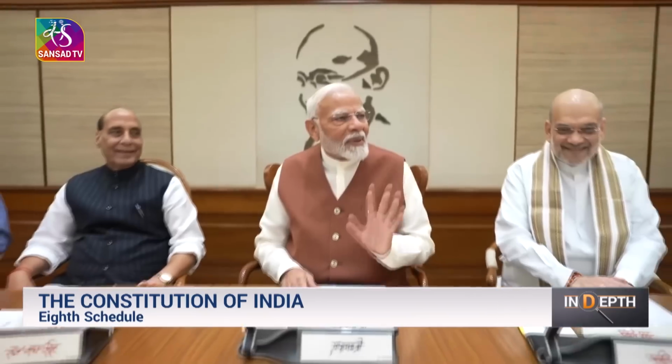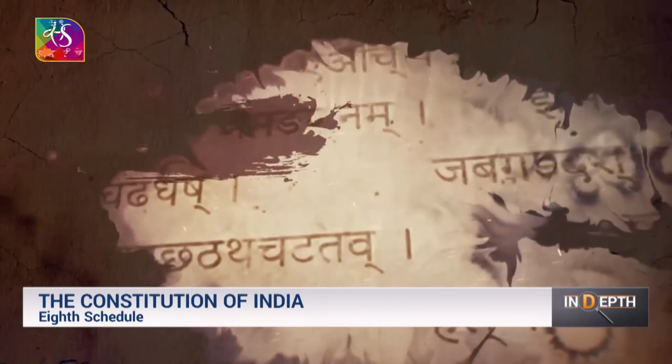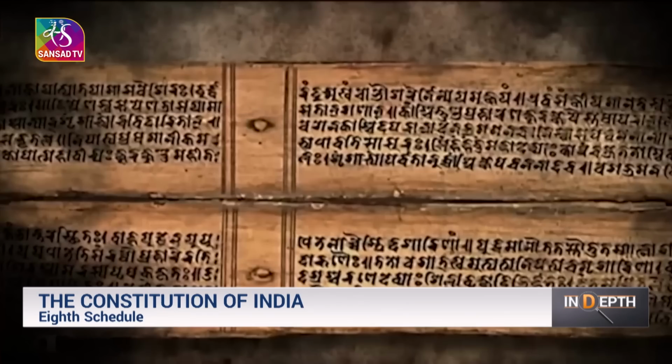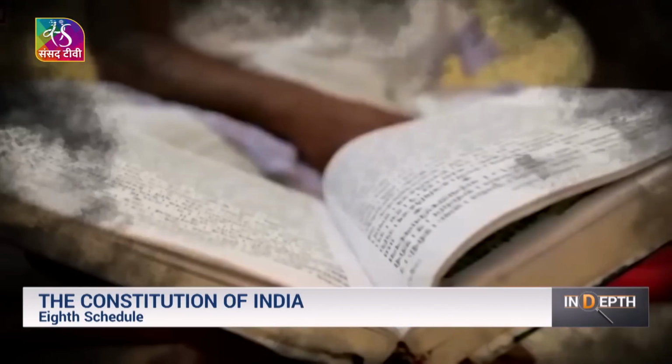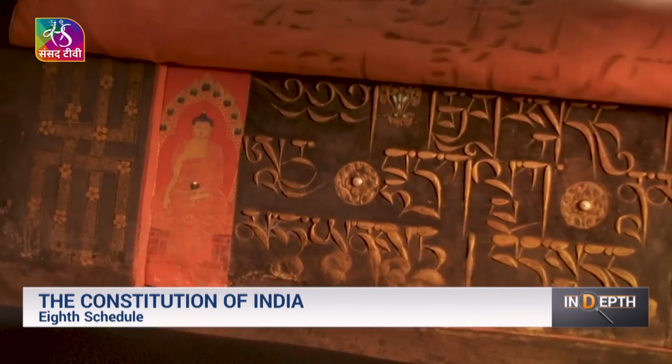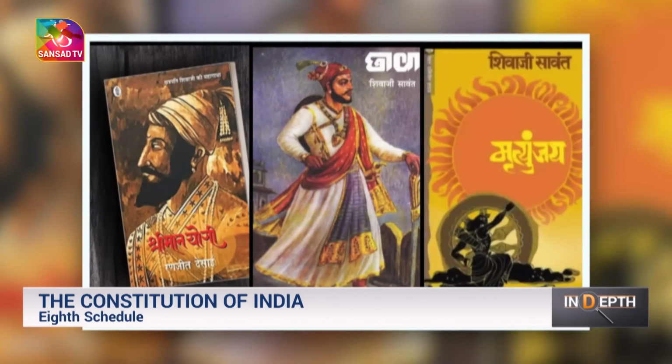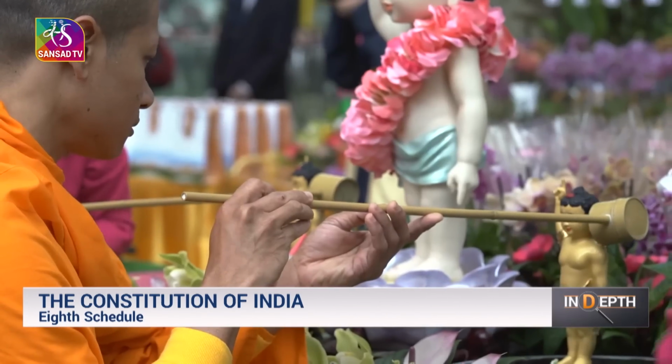In fact, the Union Cabinet also approved conferring the status of classical language on Marathi, Pali, Prakrit, Assamese, and Bengali languages. Classical languages are regarded as the custodians of India's ancient and profound cultural legacy, preserving the rich history, literature, and traditions of their respective communities.